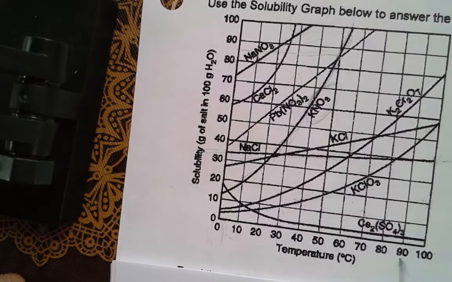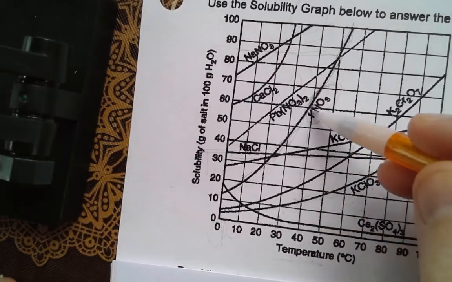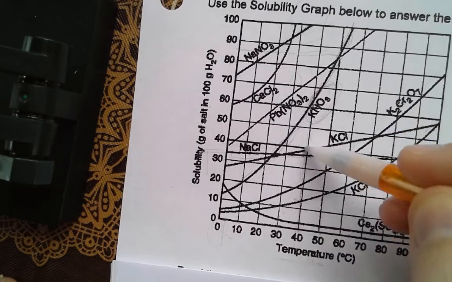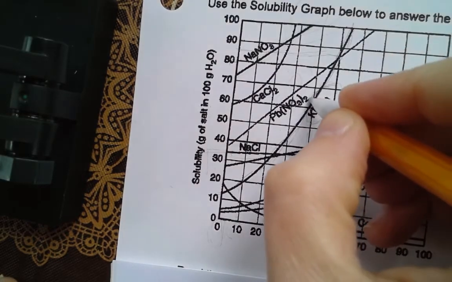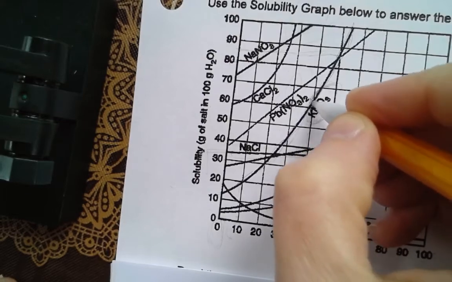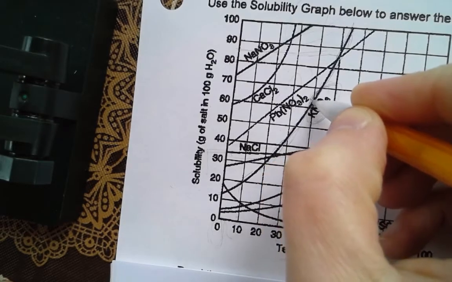And let's do the temperature next. So we'll find the temperature side. There's the temperature side. Find a temperature of 40. And you're going to take that temperature of 40, follow it up to your KNO3, and you're looking for exactly that point where those two lines meet, where they cross.